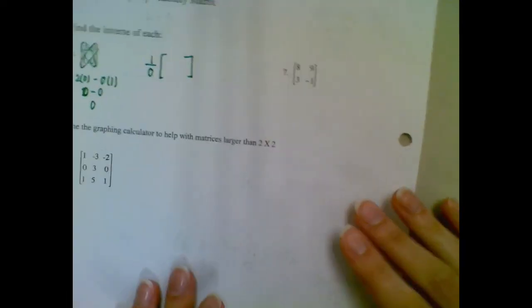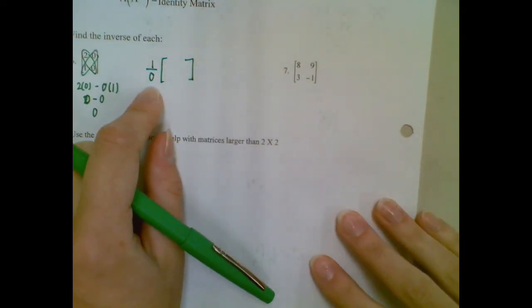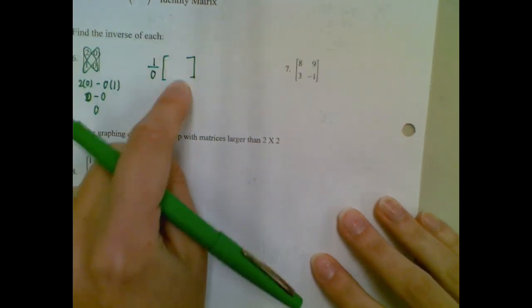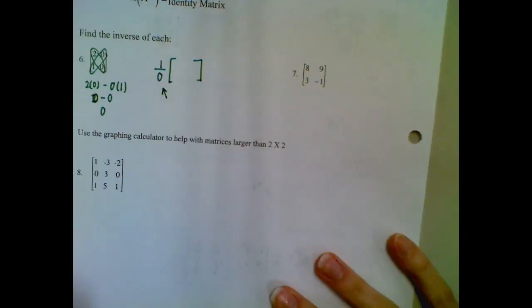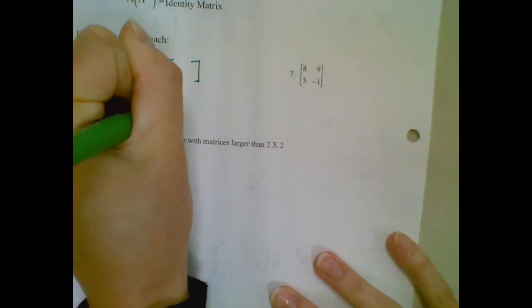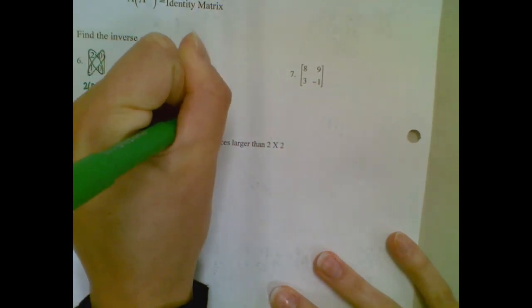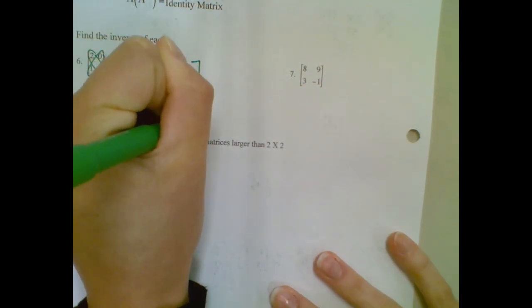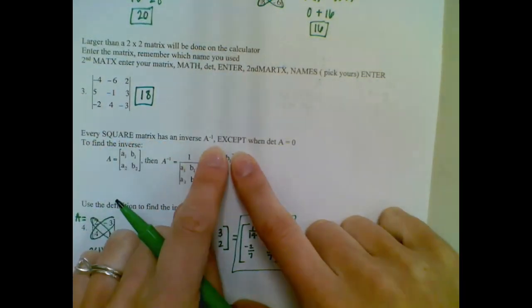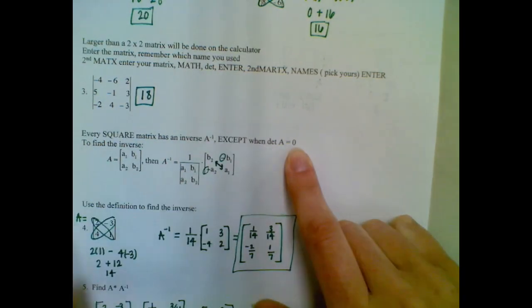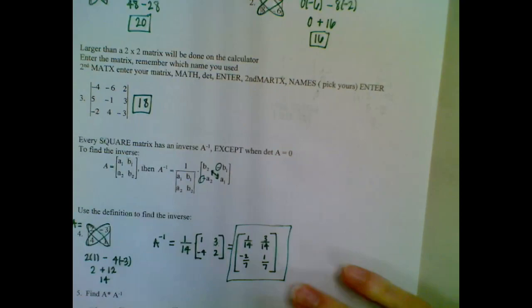Now, notice though, anything divided by 0 is undefined. So this inverse is not going to exist. There's no point for me to even write that out because it's not going to work out because you have 0 in the denominator. So this would indicate that the inverse does not exist. And that's why on the front of the notes, it says every square matrix has an inverse except when the determinant equals 0. It's because 1 divided by 0 is undefined. So you see how that plays a role there?